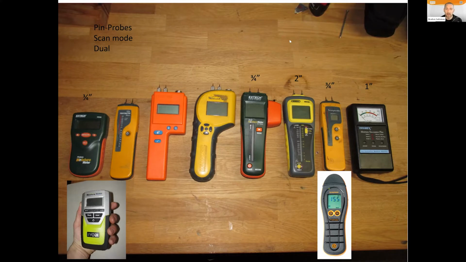So I've got a question in the chat here. It says, which moisture meter do I recommend? Thank you for asking. Great question.